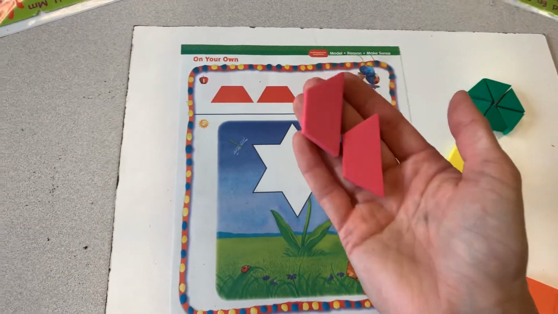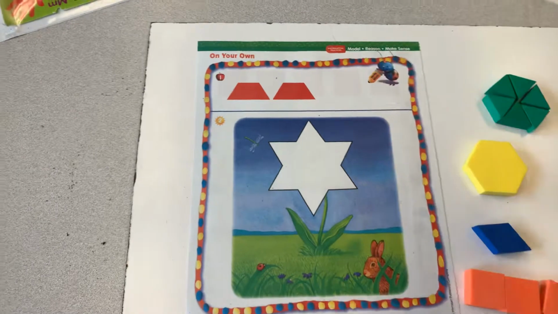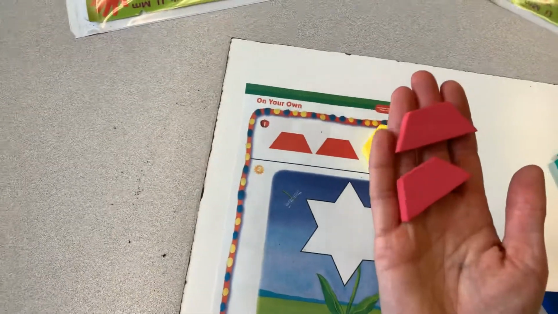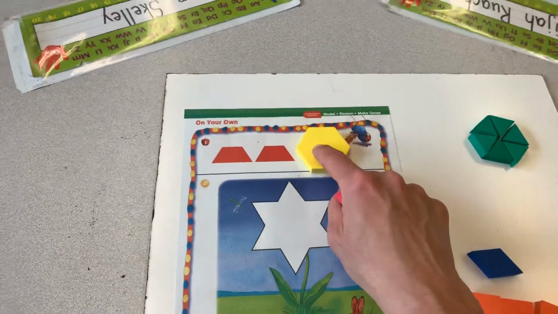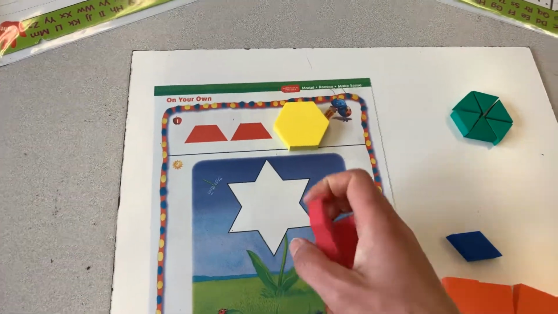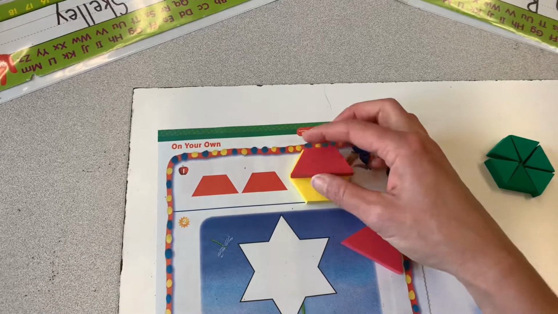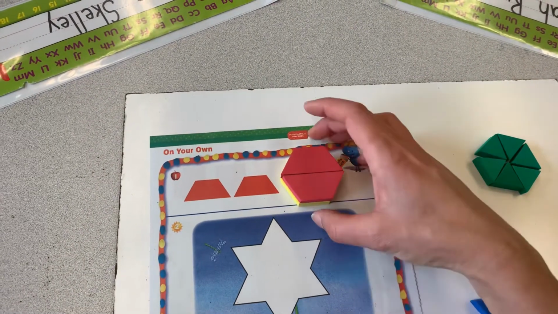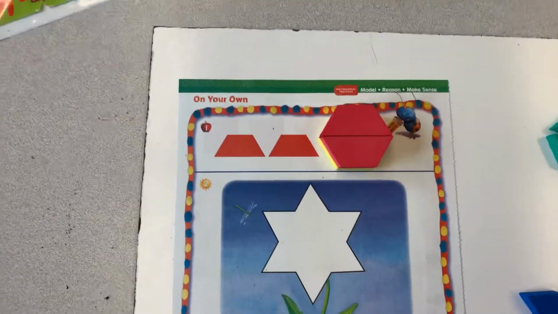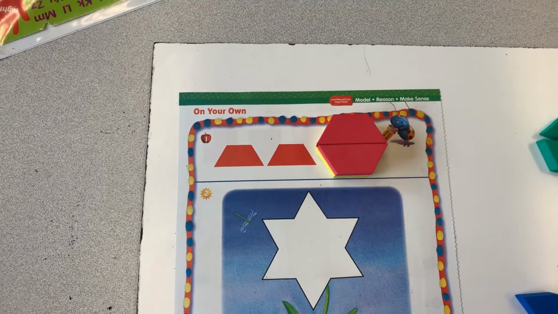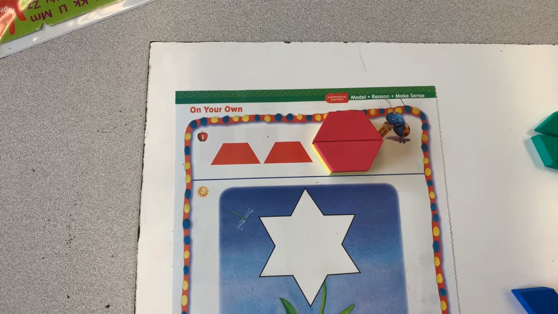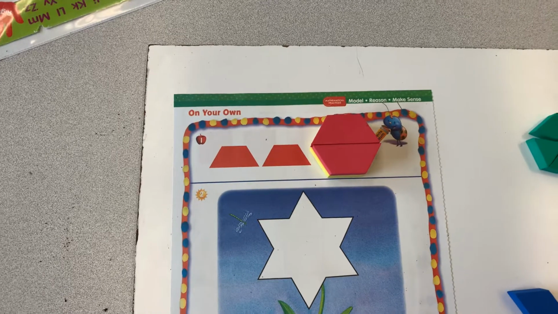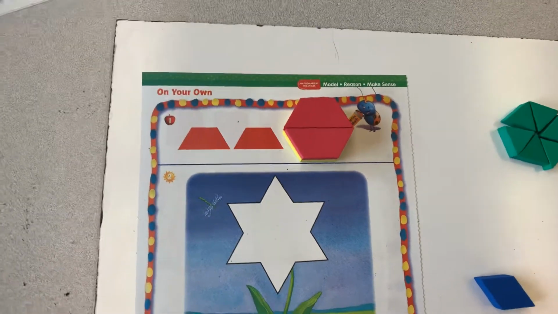Number 1 says, can you join these shapes to make a hexagon? So get your hexagon out. How can I put these two shapes together to make a hexagon? Well, let's try. Let's lay them right on top. Aha! We did it, didn't we? Did you know you could put two trapezoids together and get a hexagon? I didn't until I started teaching. I learned something new too.